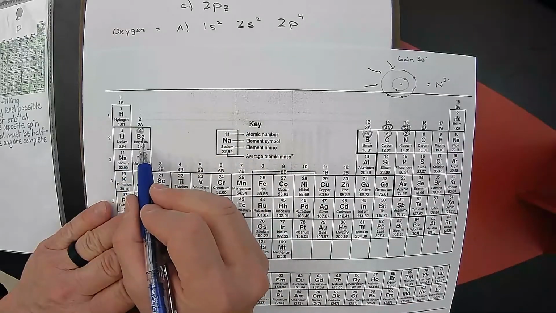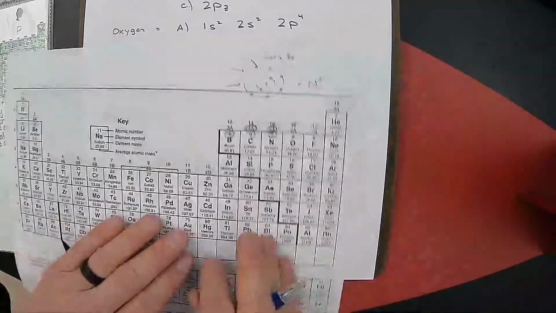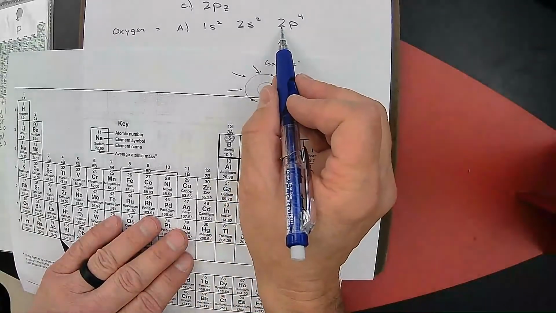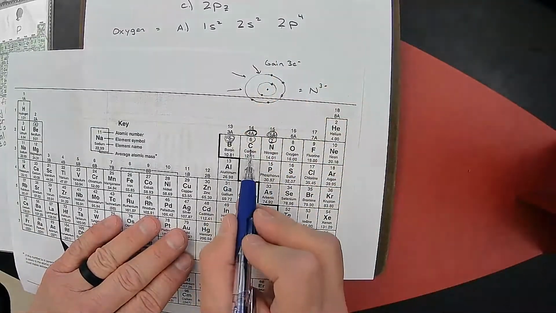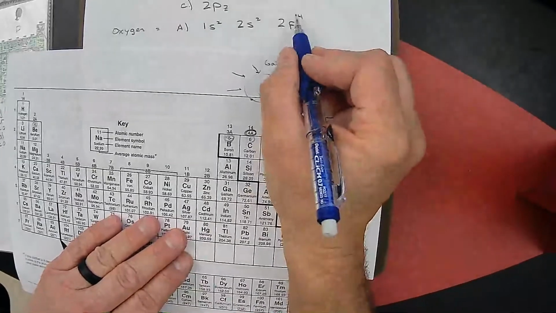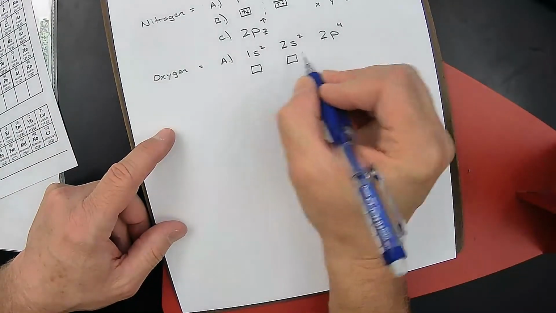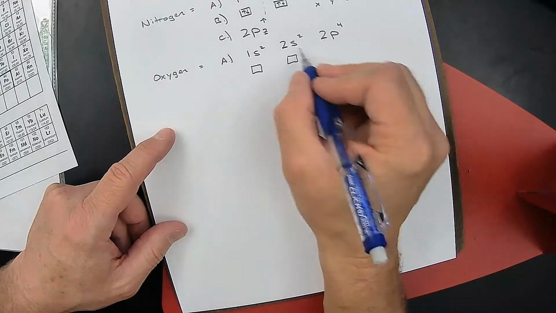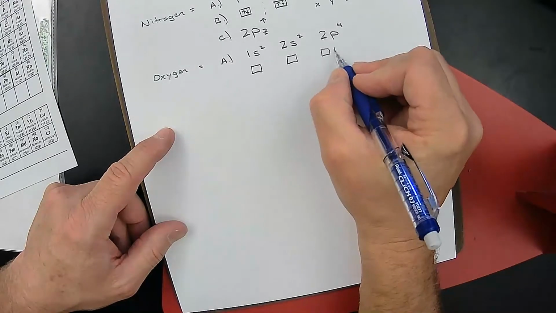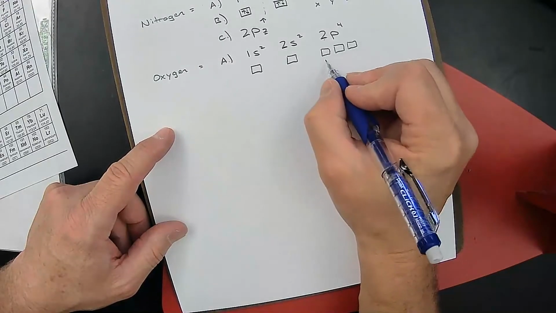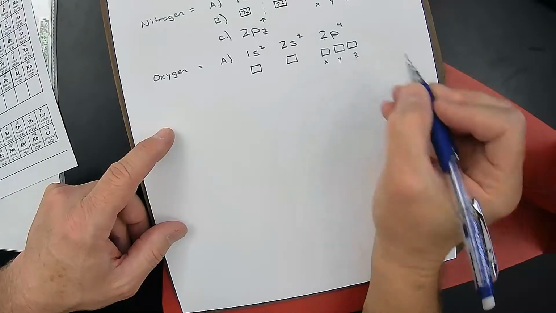We count over 2, so 2s. Then we get over here to principal quantum number 2, and it's 1, 2, 3, 4, the 4th one over. There is 1 orbital for the s, and then 3 orbitals for the p.